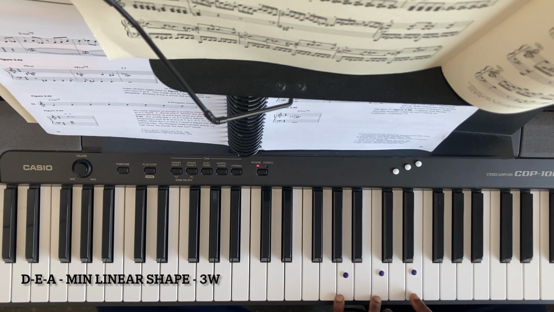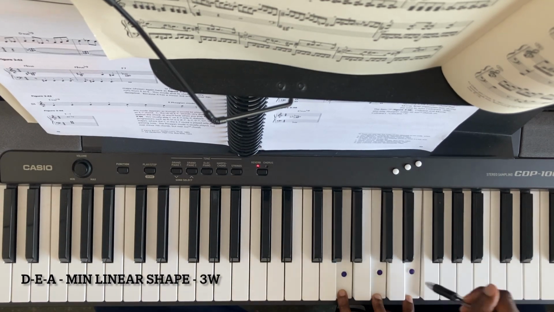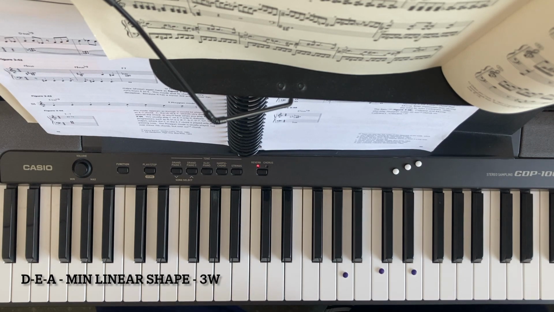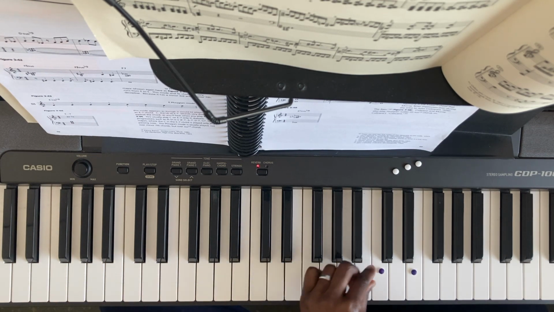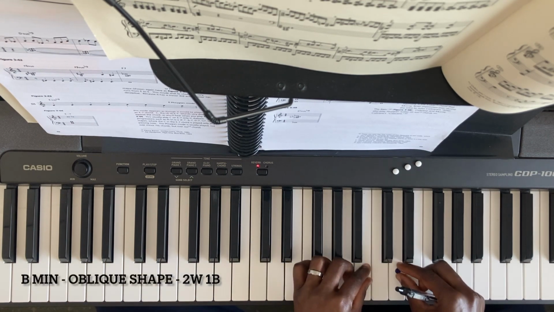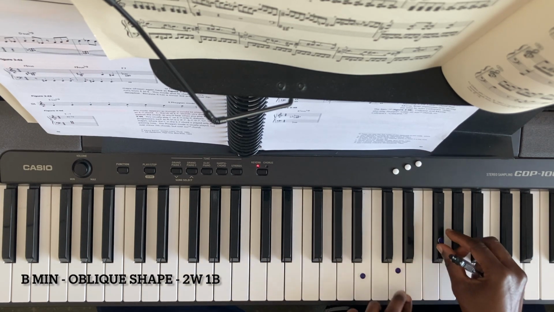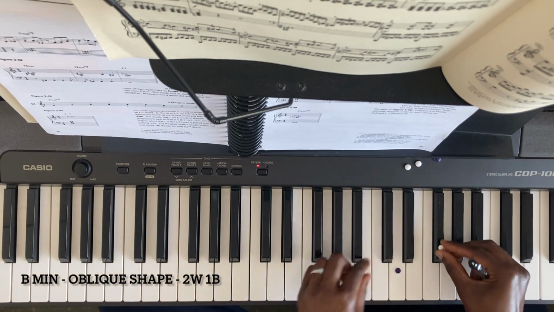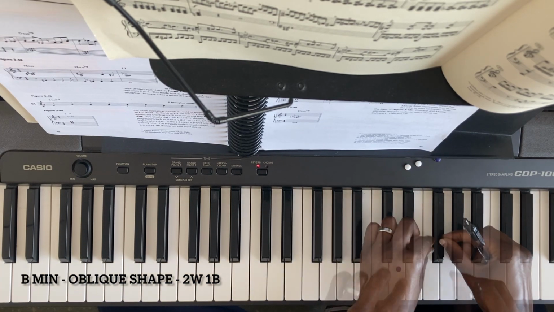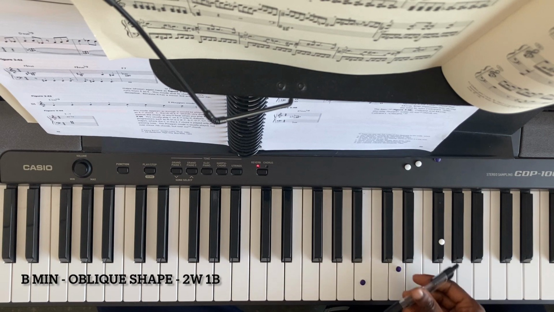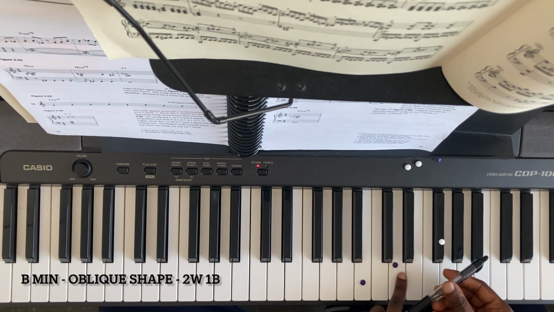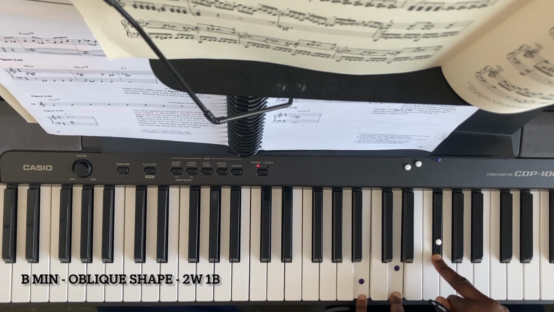Let's push this up. You can literally draw your imaginary line. And then the last one that has its own unique shape will be the B minor, which we know is B, D, and F sharp. Let's put the white one so you can see better. As you can see, you can draw your imaginary oblique line, just like this. And that's your B minor.